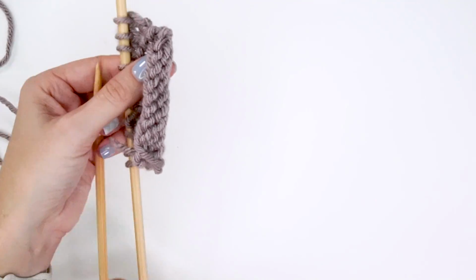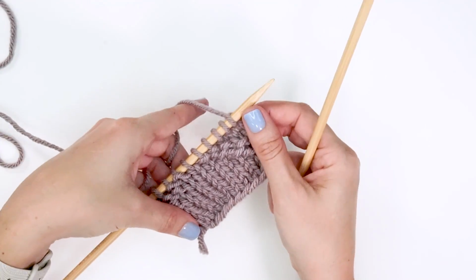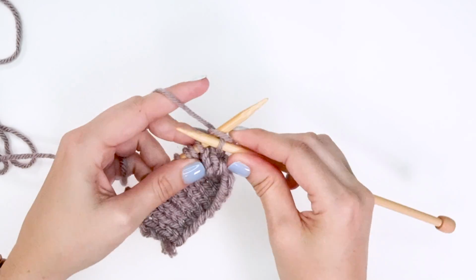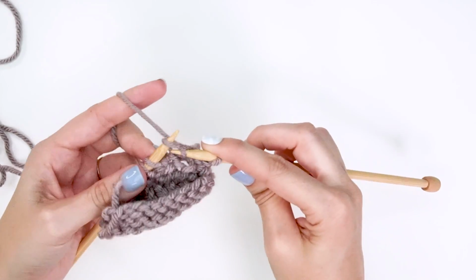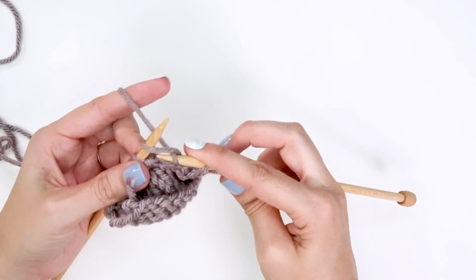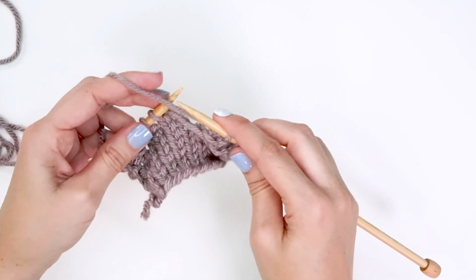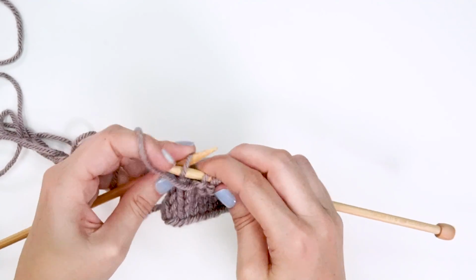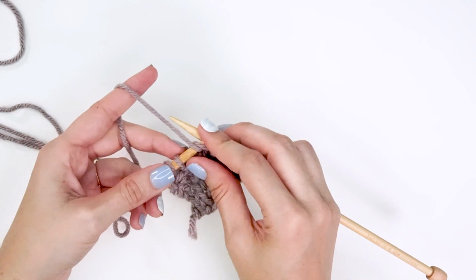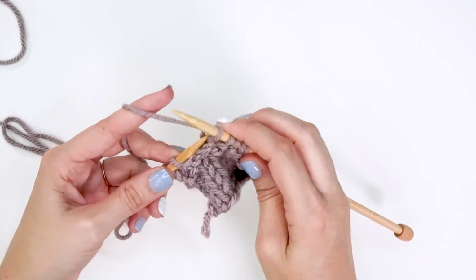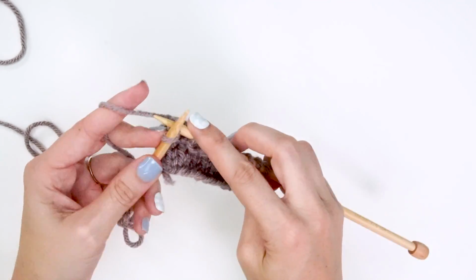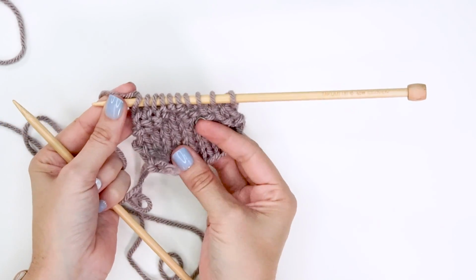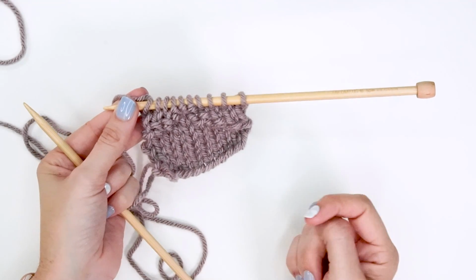For row 5, we're back on the right side of our work. And for this, we'll start with knitting 4, then we will purl 3, and then we will knit 3. And that is the end of row 5. So all of our odd rows are the right side rows. You can kind of see where these lines are going that will help make that diamond.